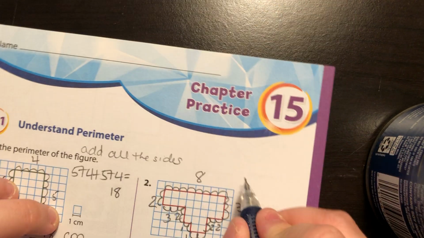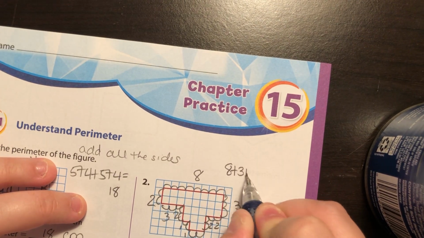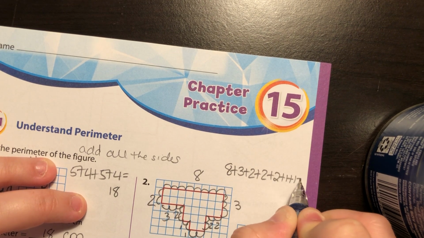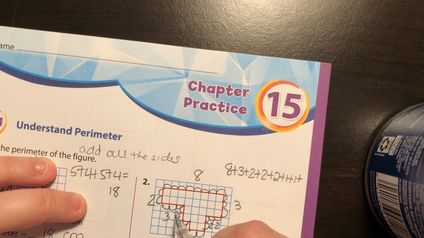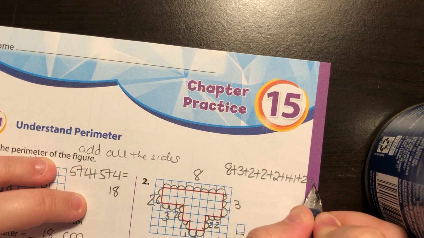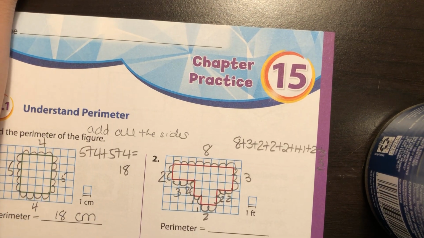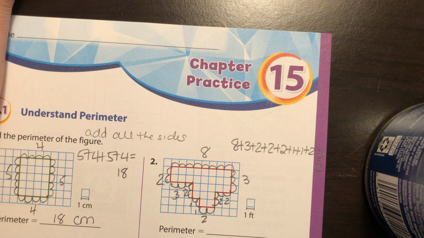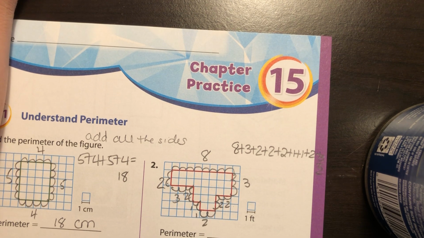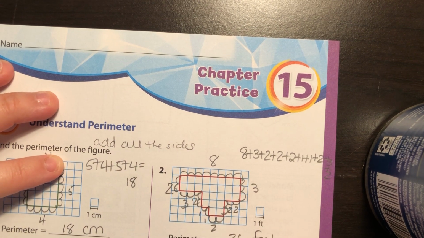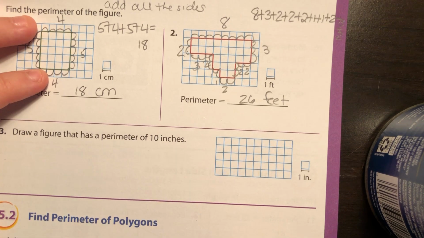After you do that, we got to line them up so we can add them. So we have 8 plus 3 plus 2 plus 2 plus another 2 plus 1 plus 1. Then we have 2, 3, and 2. 2, 3, and 2. As you can see, I ran out of room right there, but that's okay. All right, and when we add all those numbers up, we get a total of 26. 26 feet.